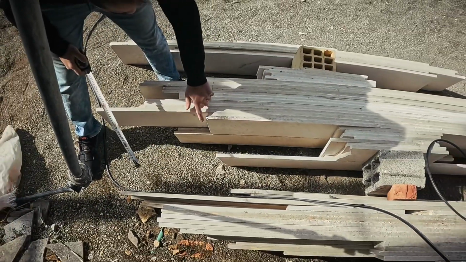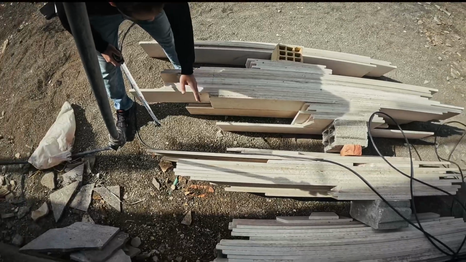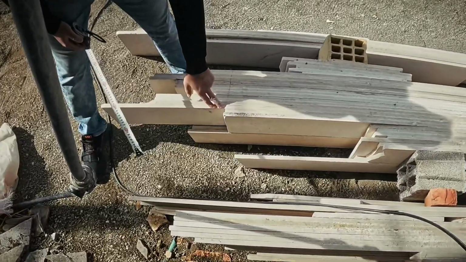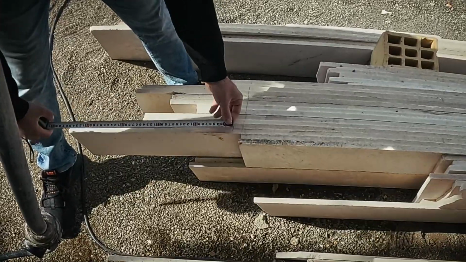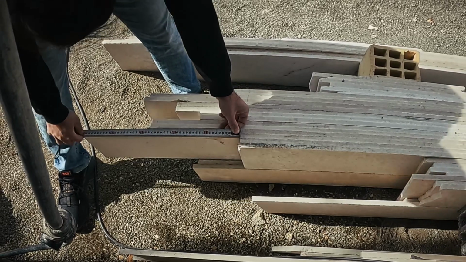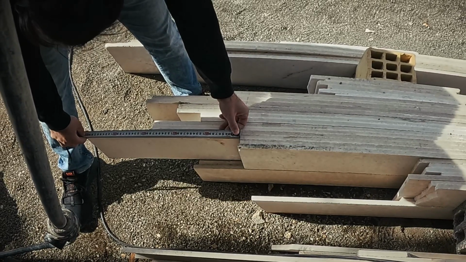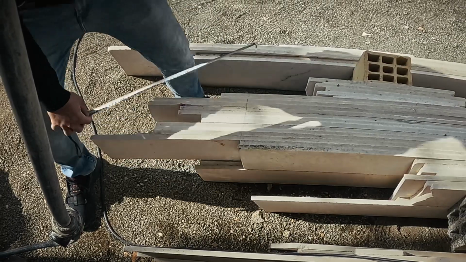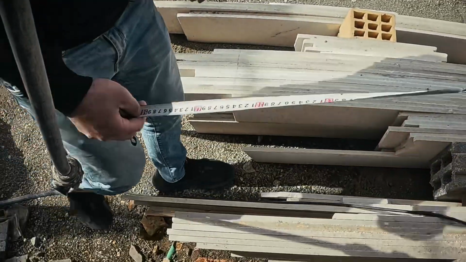We do not have stones here, so it doesn't count. So I'm going to start from the third stone. You put the tape on the line and measure the extra part of this stone, which is 50 centimeters. Then we hold that by hand.